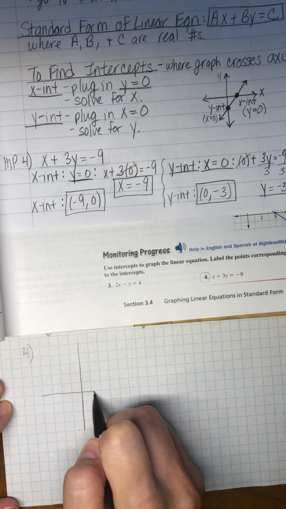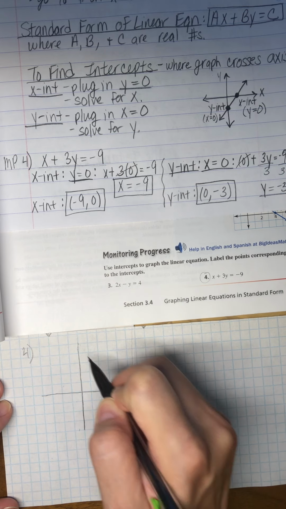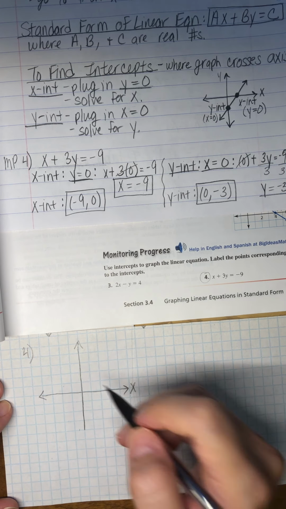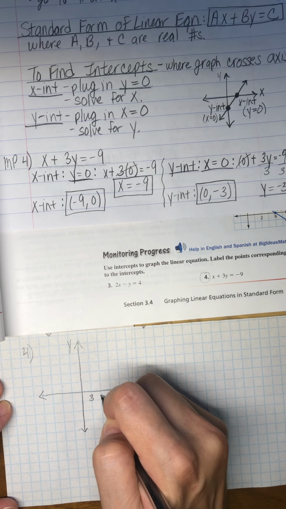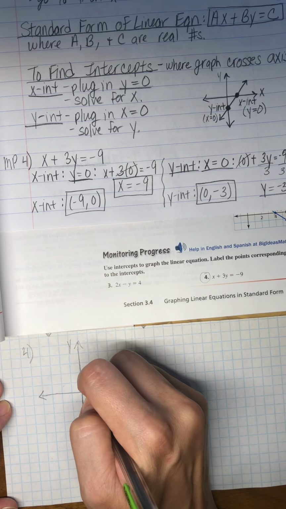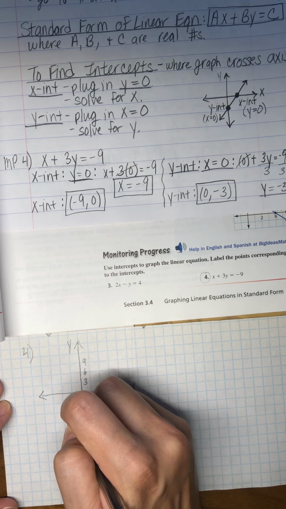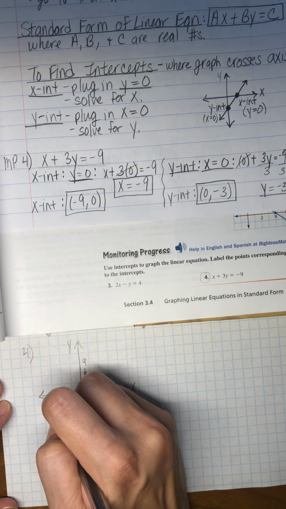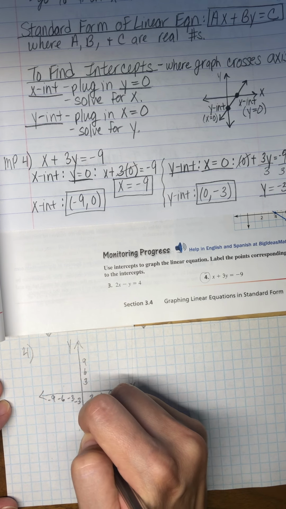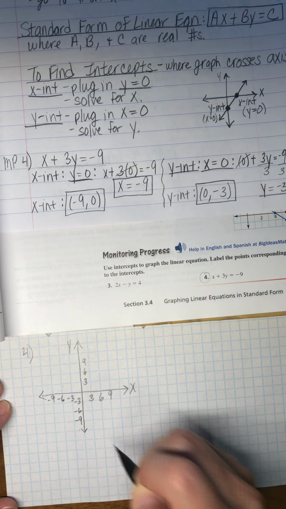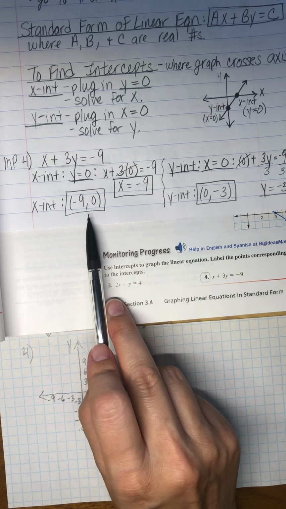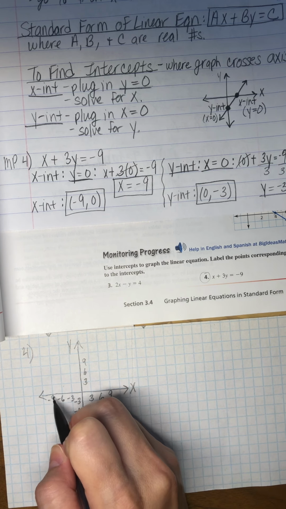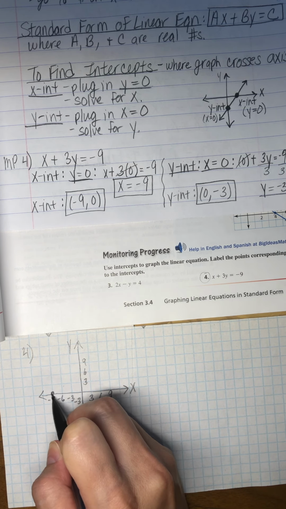So you can set up your graph however you want, whatever you think makes sense to you. If you go by anything other than 1s, you need to label. So for my x's, I'm going to go by 3s on everything. 3, 6, 9, this will be -3, -6, -9, and then -3, -6, -9. Okay, let's plot our points. Our first point was (-9, 0). So that's going to be all the way over here, (-9, 0).